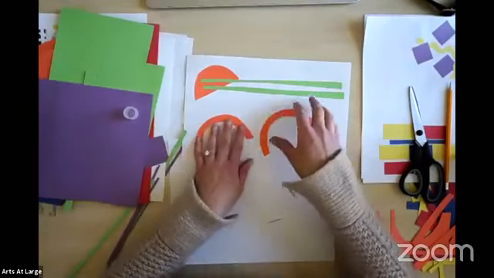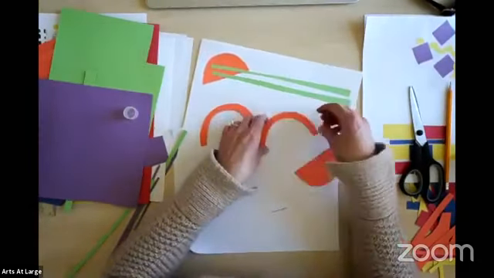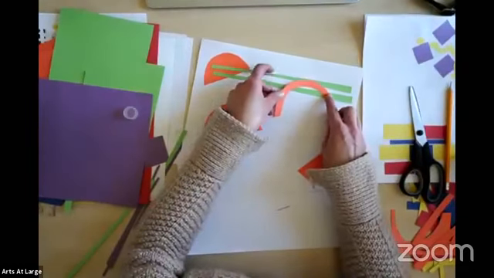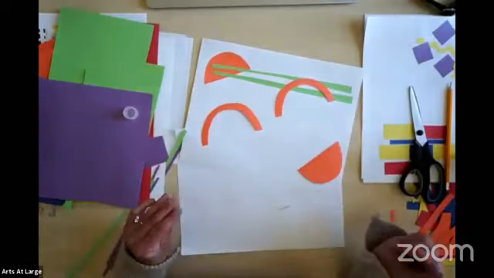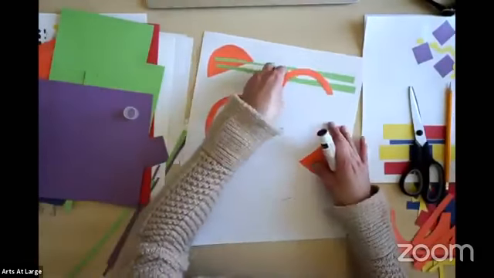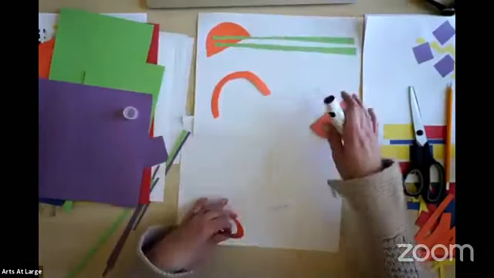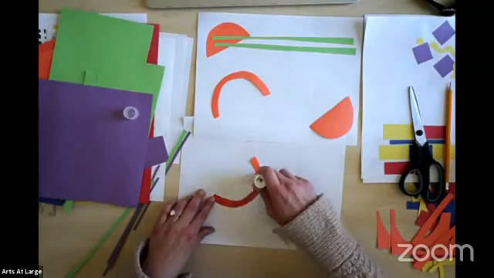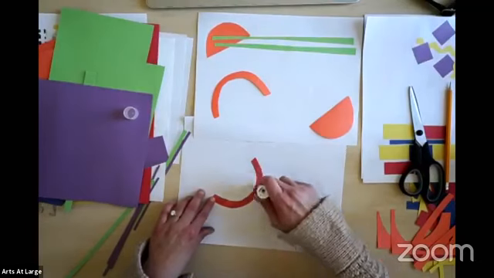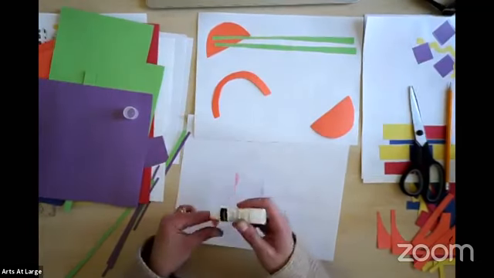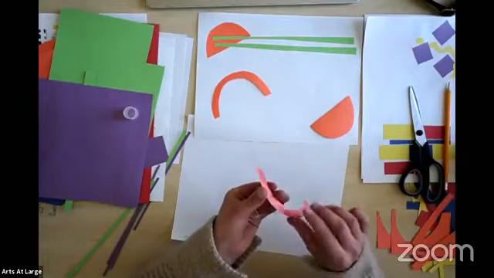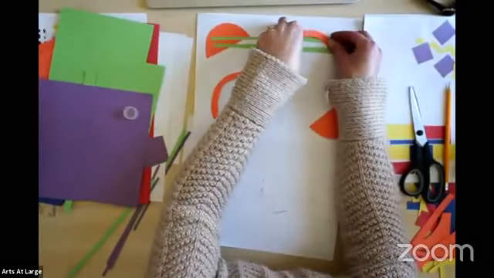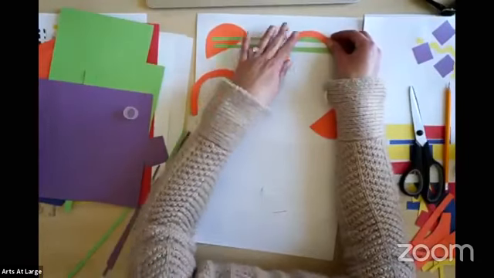Okay, so I think what would be cool is if these arcs, or at least one of the arcs, intersects with this line. So I think I'm gonna do that. If you would like to join me, we can glue this one down. I'm gonna throw it right there.